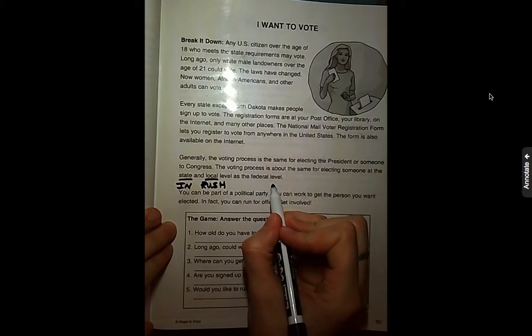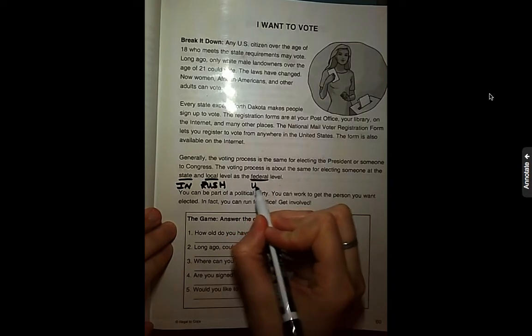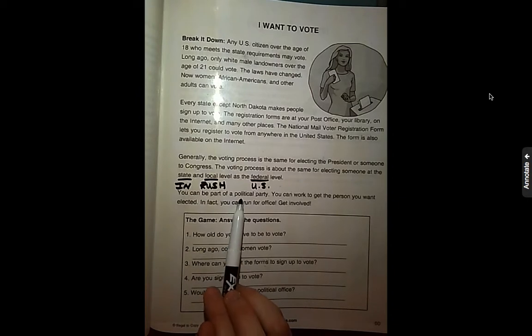And then it says the federal level. Okay, federal is the whole U.S. So the president. That would be federal because that's over all the states. Okay. Remember, political party, the 2 main groups we talked about were Republican and Democrat. There's also an independent party as well.